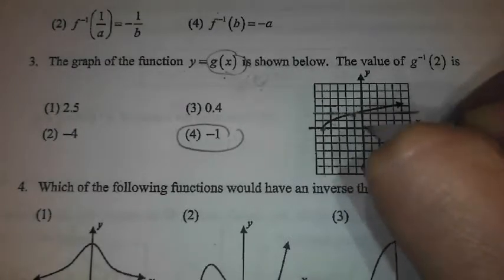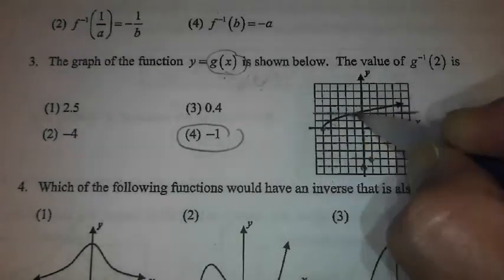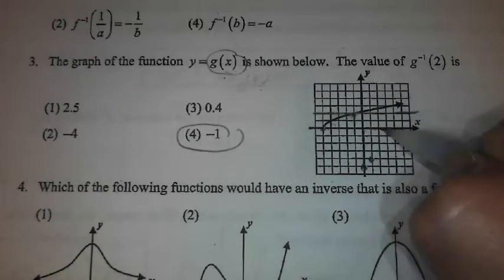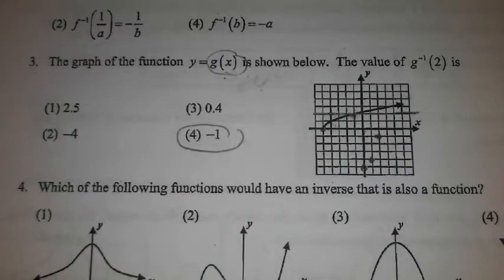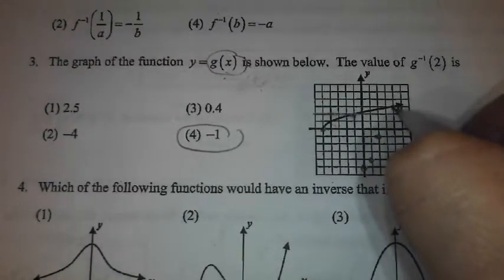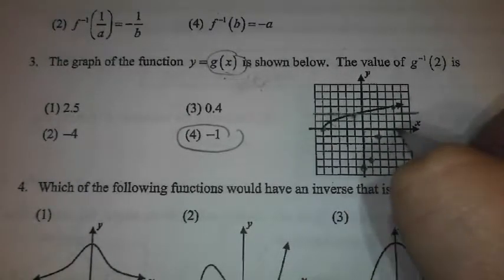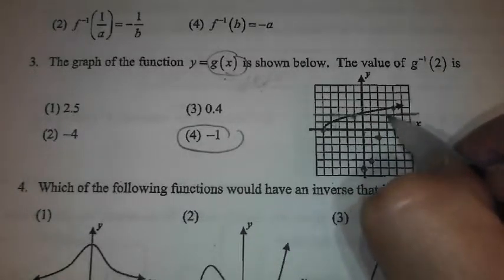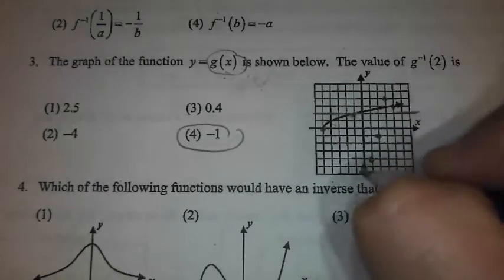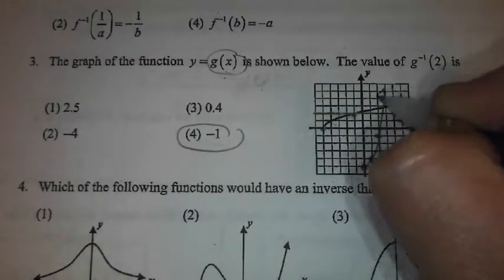Here's my next critical point, -1, 2, and I could do 2, -1. And I'll grab this one, which is 4, 3, and I can do 1, 2, 3, 1, 2, 3, 4. And I can connect all of these.